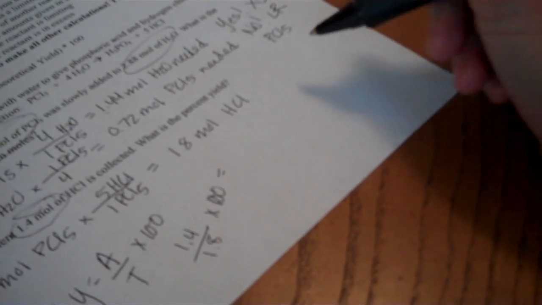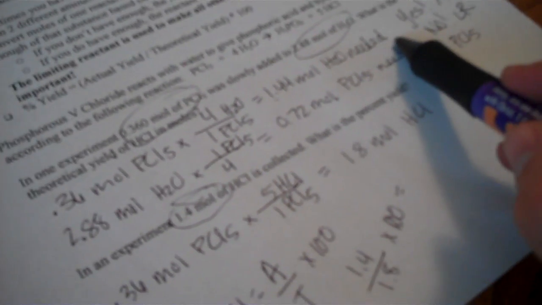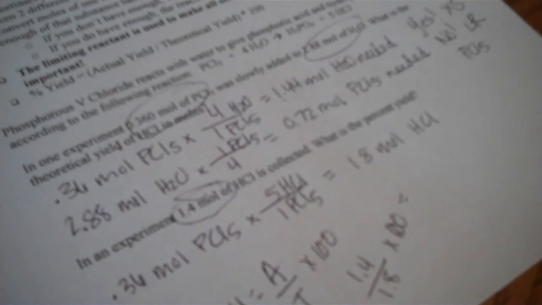Another possible question is how much excess reactant is left over. So that's back up here. If you know you need 1.44 moles and you are given 2.88 moles, you just subtract, which I think is just going to give you 1.44.